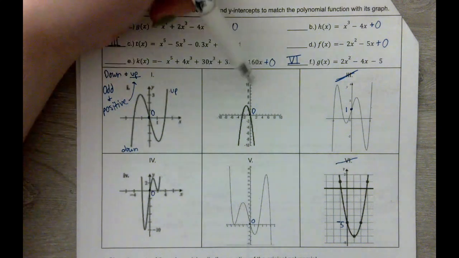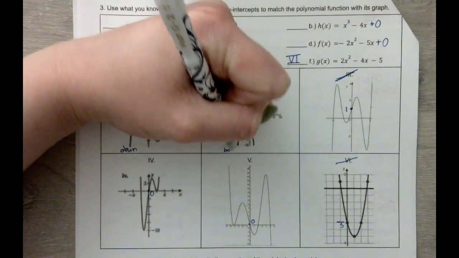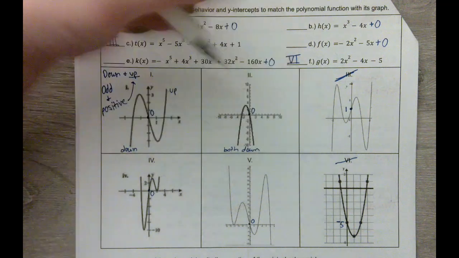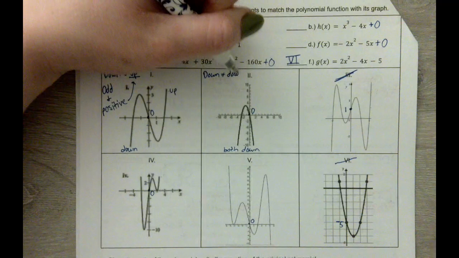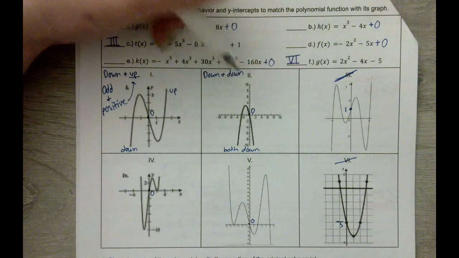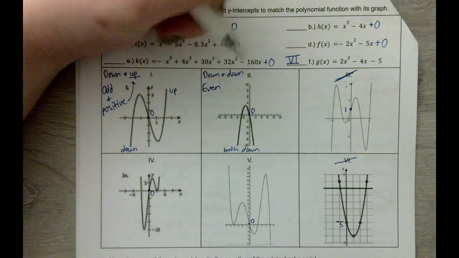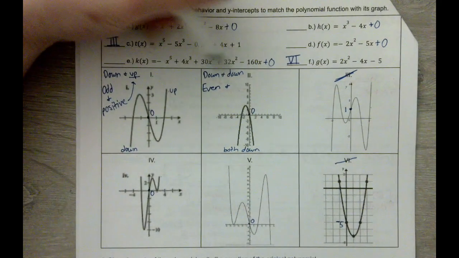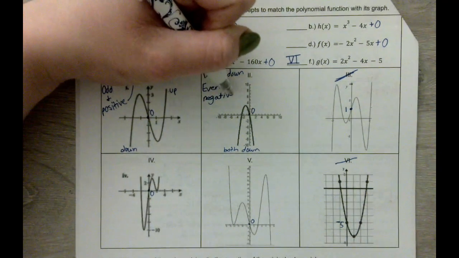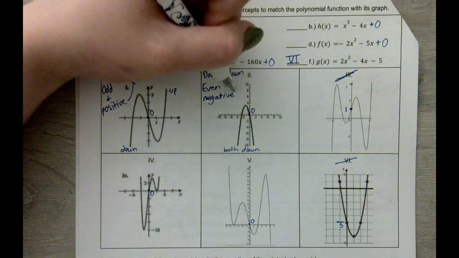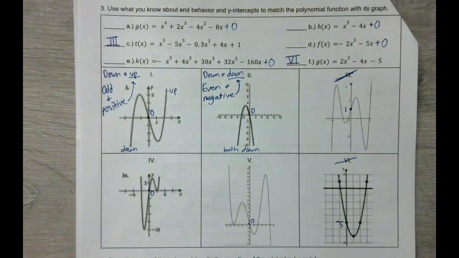All right, graph number 2. We look, and they are both down. So down and down. When they're the same direction to the left and the right, we know it's an even function. And then both down, it has to be negative, because negative goes down. But specifically, again, that right side tells you whether it's positive or negative.